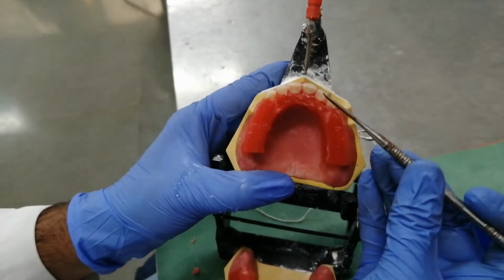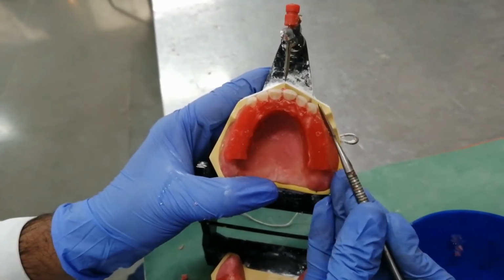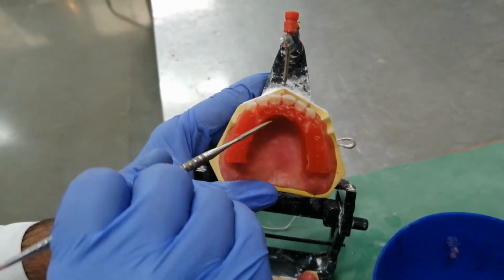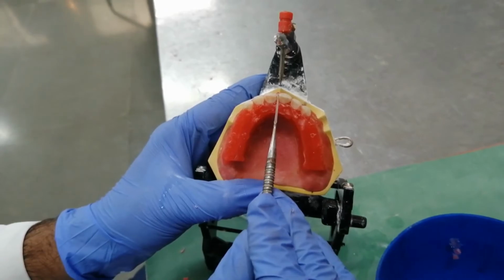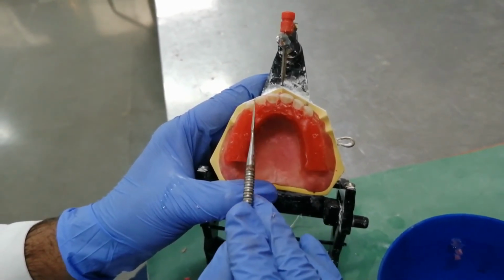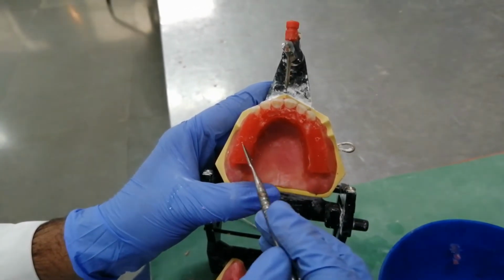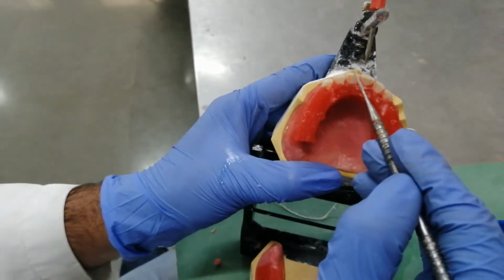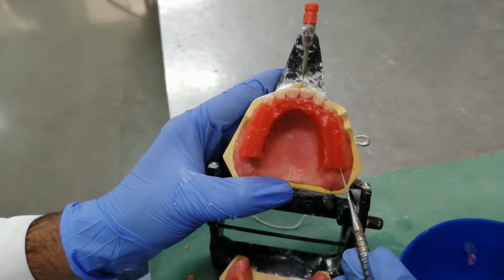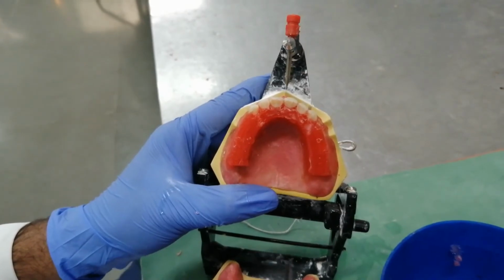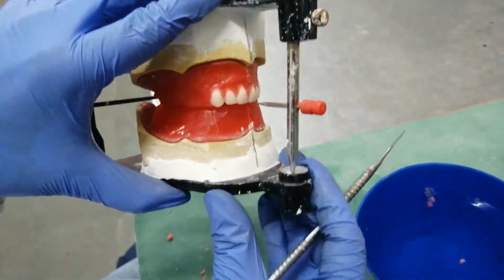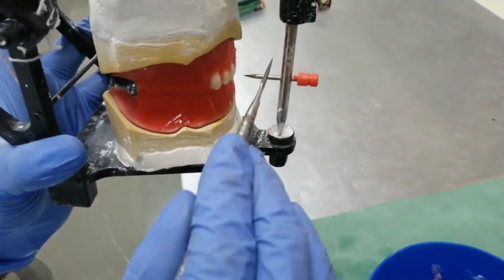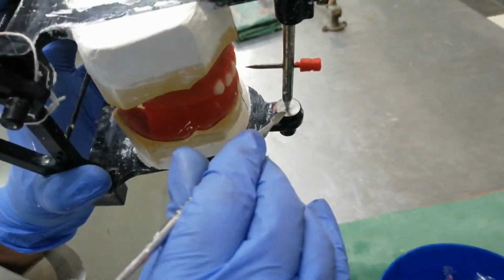Central incisor, lateral incisor and canines are following the arch form. Simultaneously, vertical rod should touch the incisal guiding table.